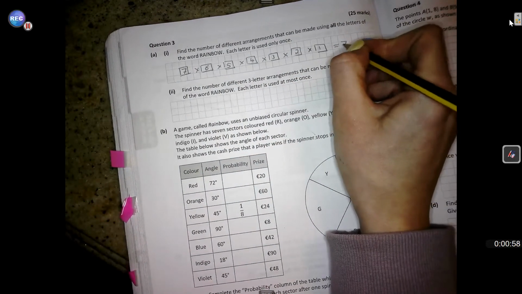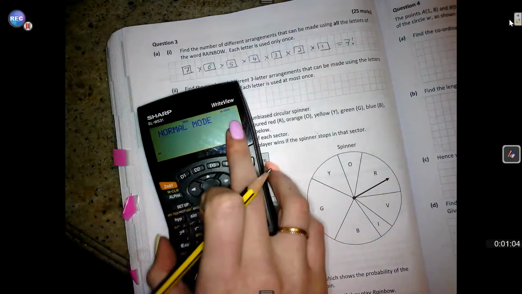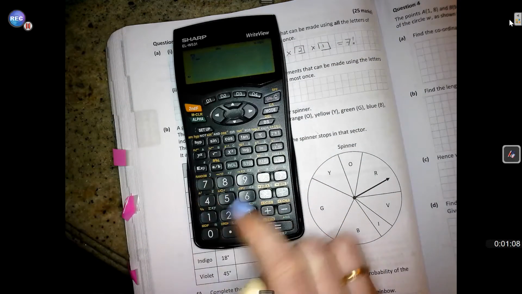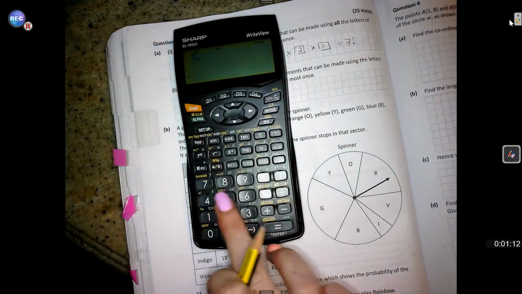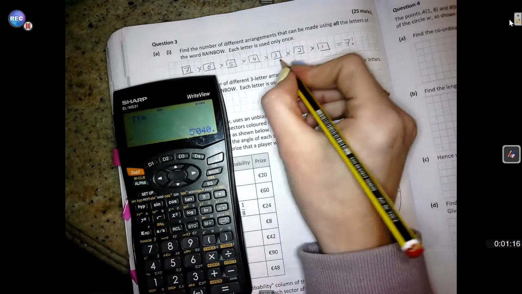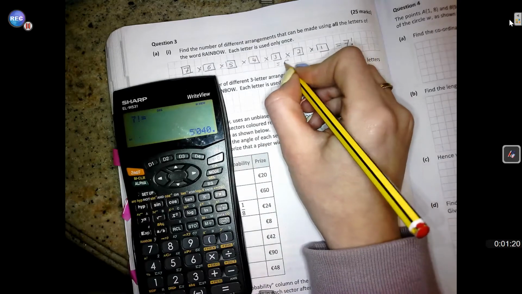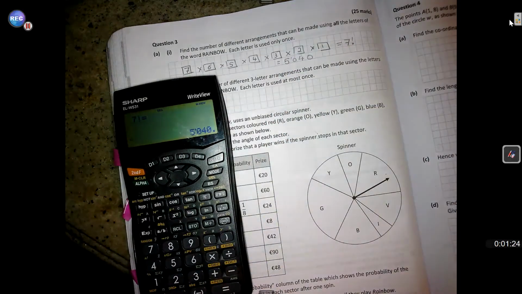Now another way to write that would be 7 factorial. So in your calculator, if you didn't want to type all that in, we can just write 7. We look for the exclamation mark, which is above the 4. Second function 4 and equals. So here there are 5,040 different options.